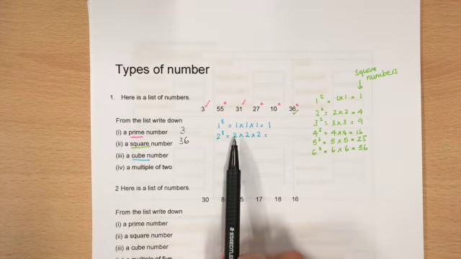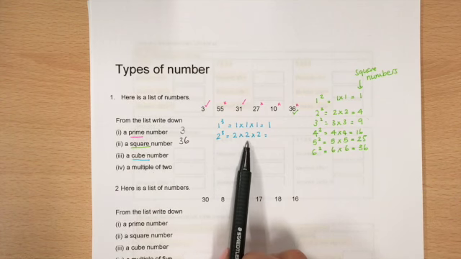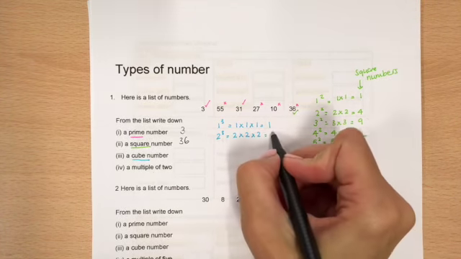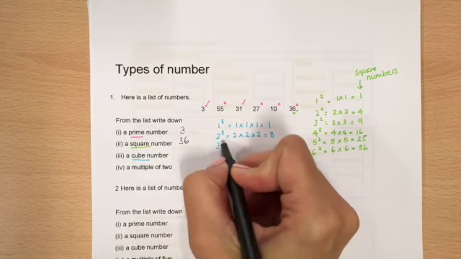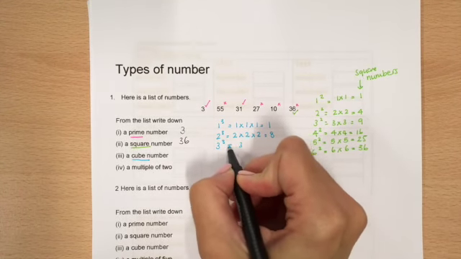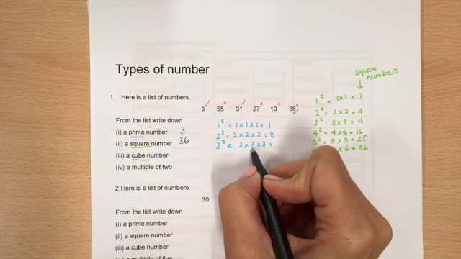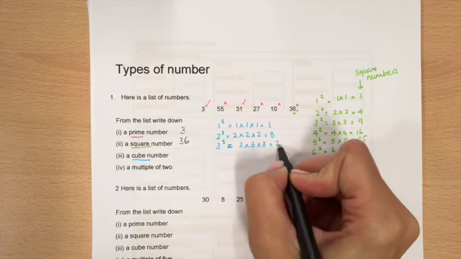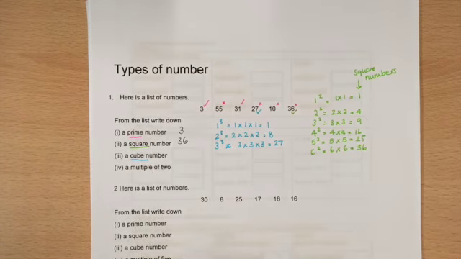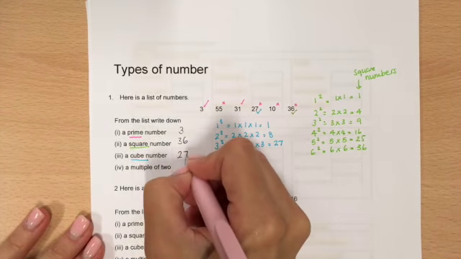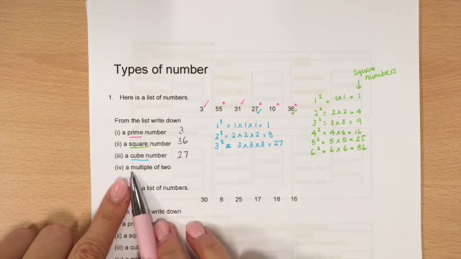It isn't. It's 2 times 2, which is 4, times by 2 again is 8. 3 cubed is 3 times 3 times 3. So 3 times 3 is 9. Times by 3 again is 27. So there we go. There's our cube number, 27.